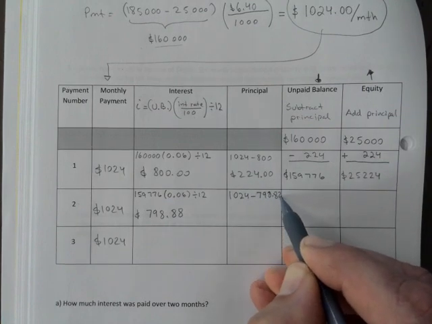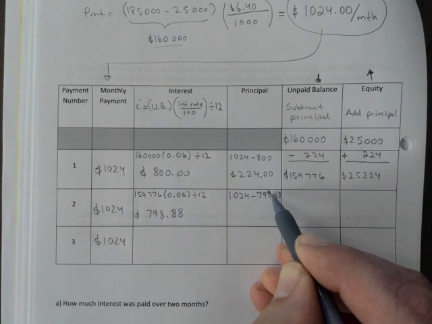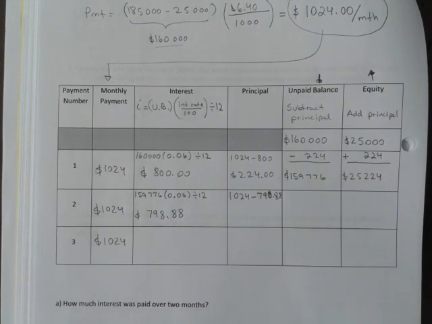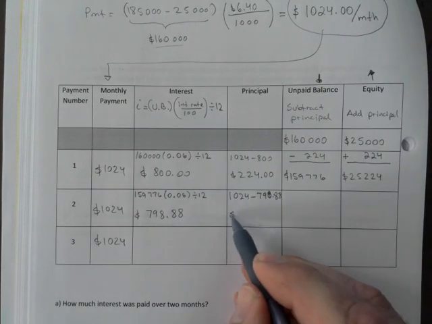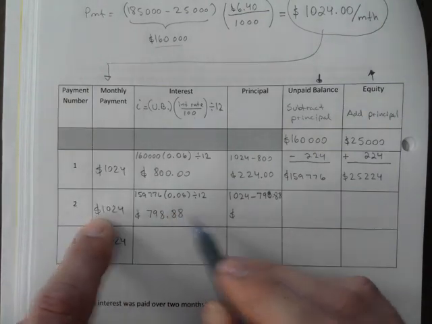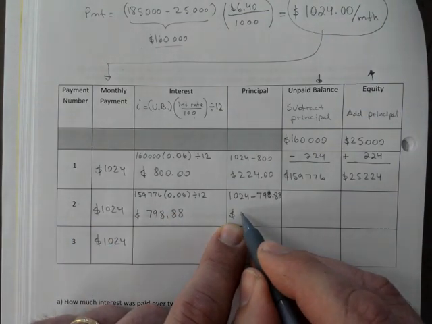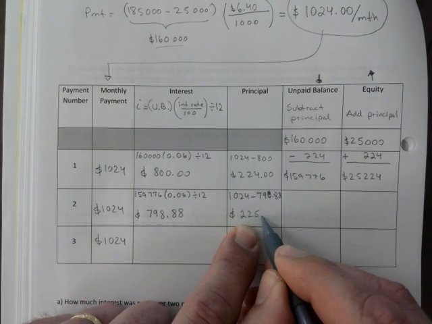My hope is that after a while, it just makes sense to you. Like, yeah, it would subtract from my payment because I know that these two make up the payment, right? So that's 225.12.